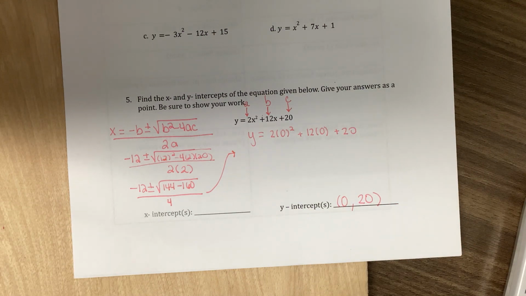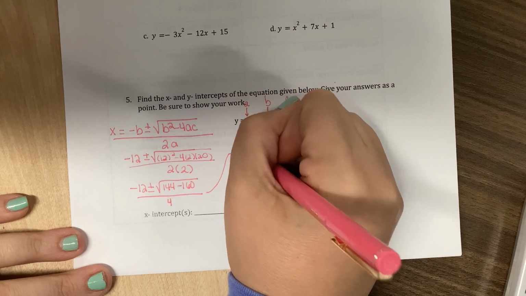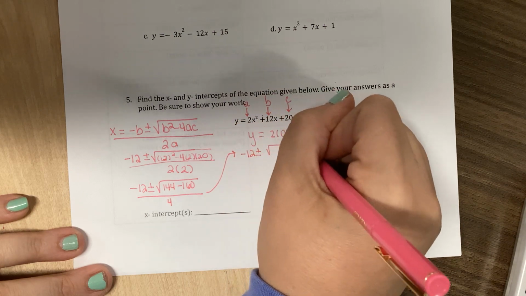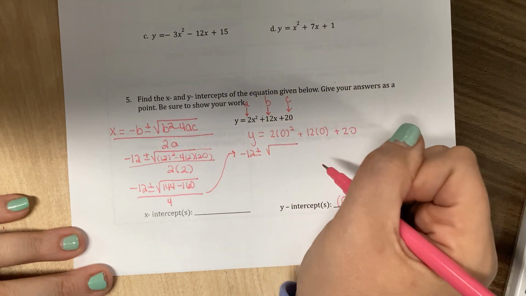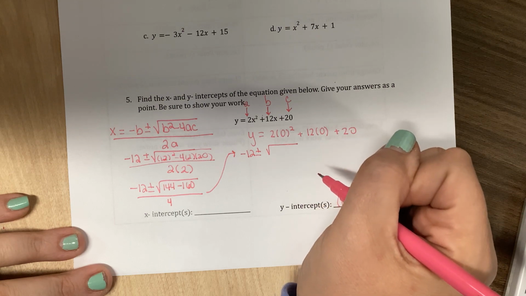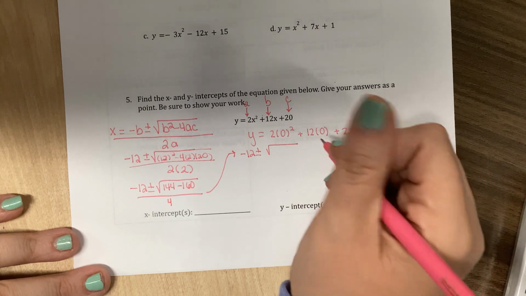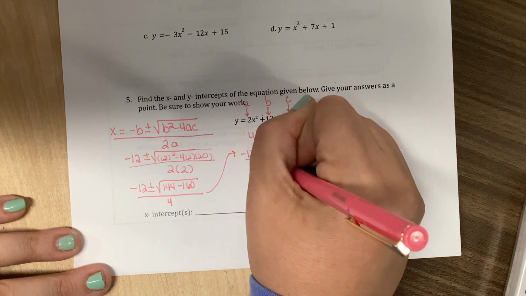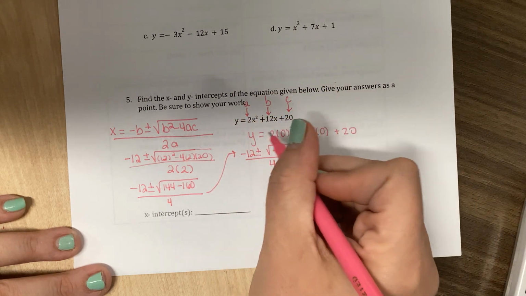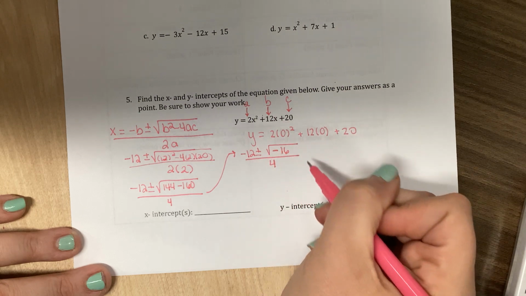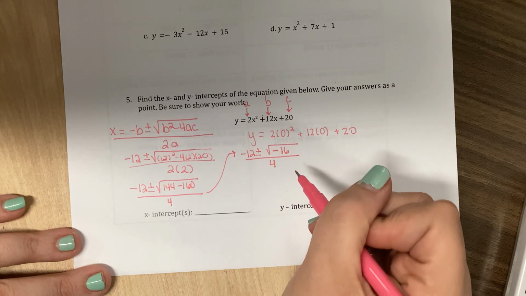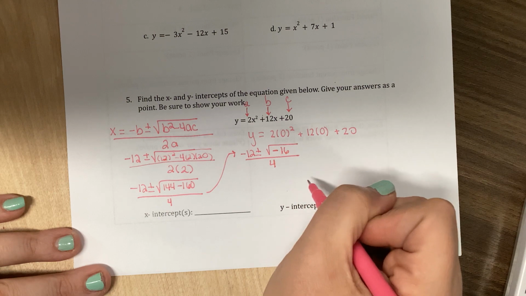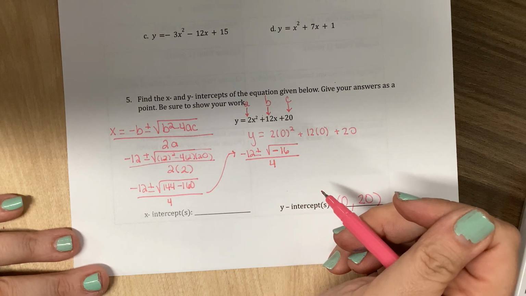But watch this. This is a little bit tricky. It's negative 12 plus or minus the square root of what? What's 144 minus 160? Negative 60. This is as far as we can go. I know it looks messy, but this is your answer right now because you don't know how to square root a negative yet. You have not been taught.